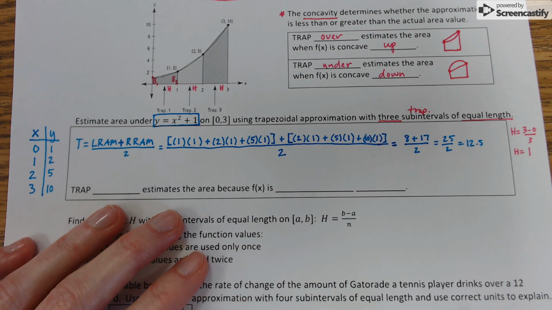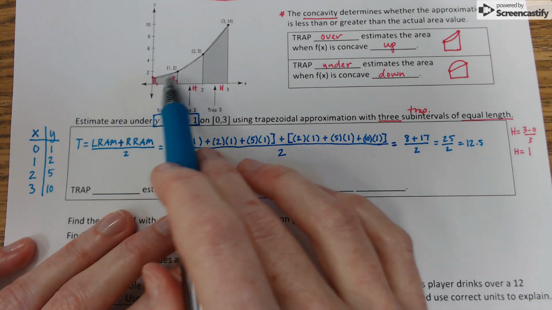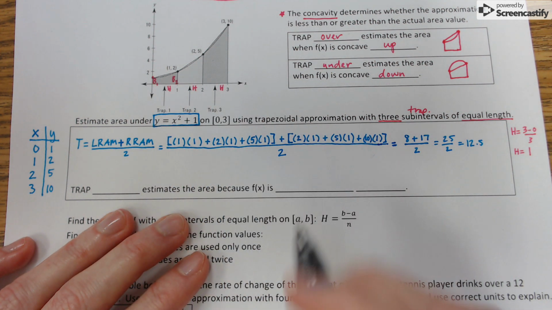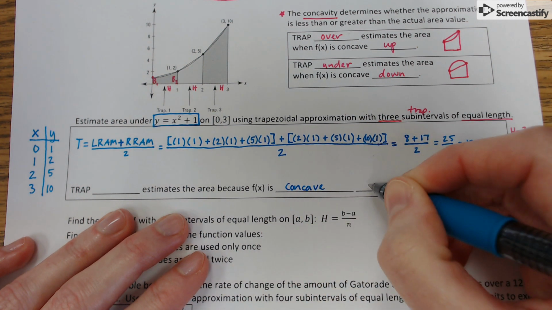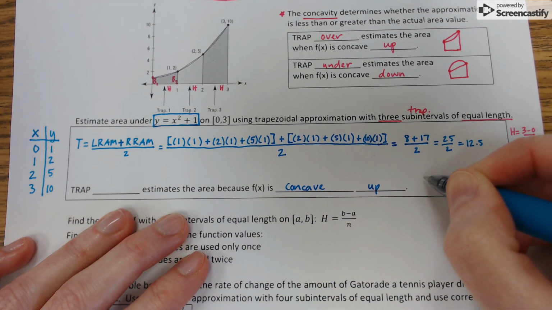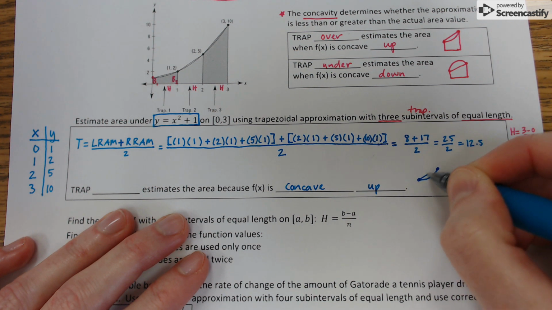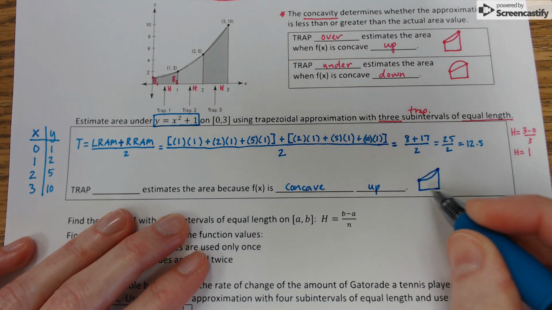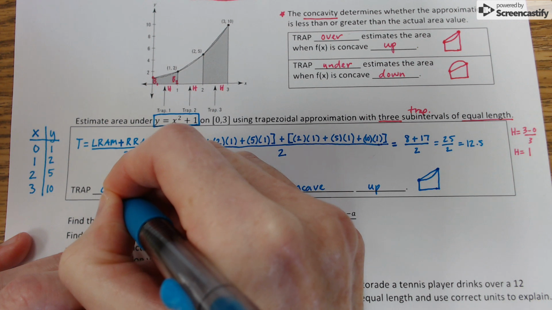So let's fill in this answer about the over-under estimate. And for this particular one, we have a graph to look at since we have the x squared plus 1 in front of us. And I see that that graph is concave up, and I know that's what determines the difference between the over and under for trapezoid. So if I have a concave up graph, I'm just going to do a little sketch. Even though I'm looking at the graph in front of me, it still helps me process. If you connect your trapezoid, draw the bases, I can see that my trapezoid goes over my concave up function, so it's an overestimate.